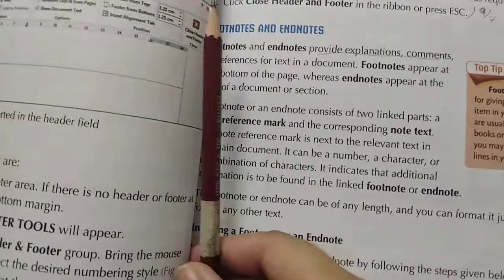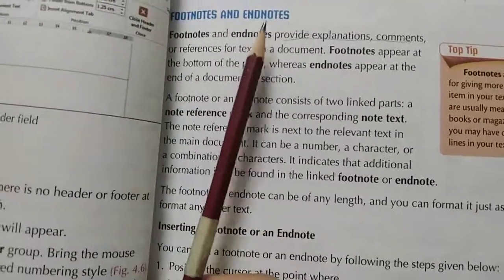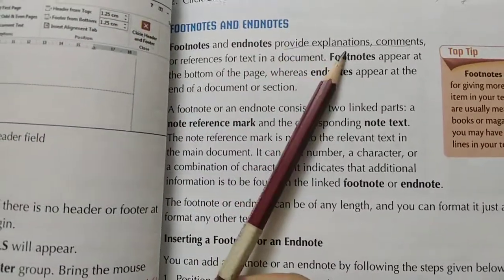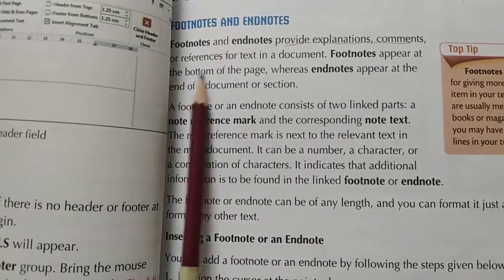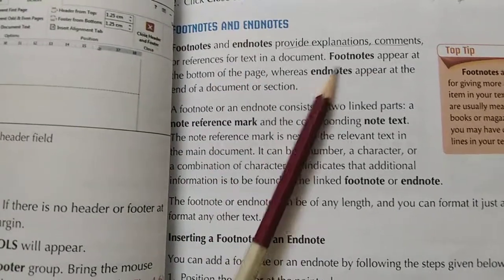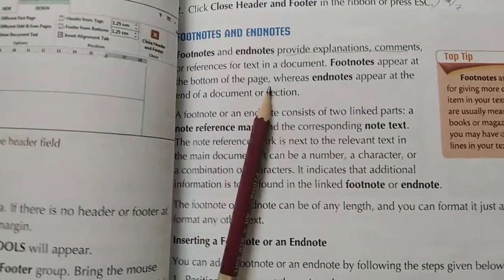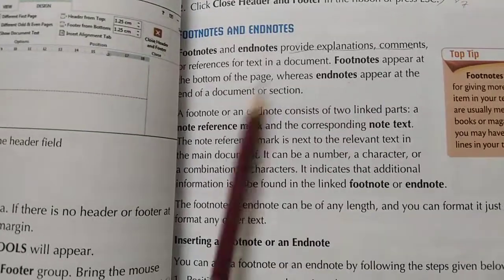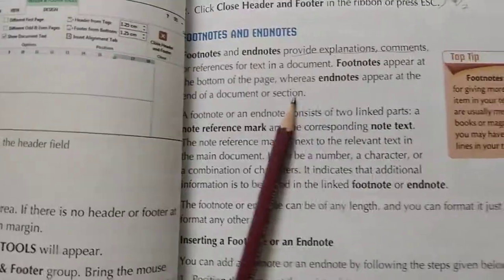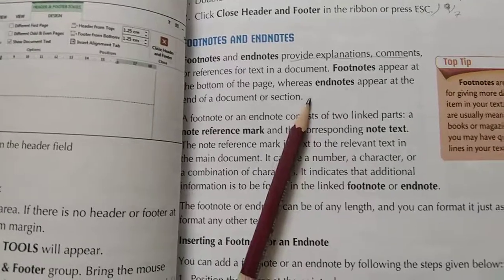So what are the footnotes and endnotes? These provide explanations, comments or references for the text in the document. Footnotes appear at the bottom of the page, whereas endnotes appear at the end of the document or section. I have explained these things to you.